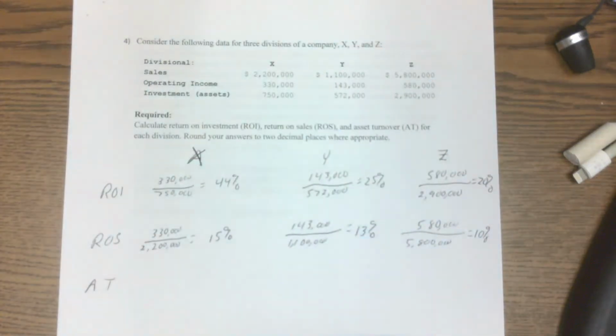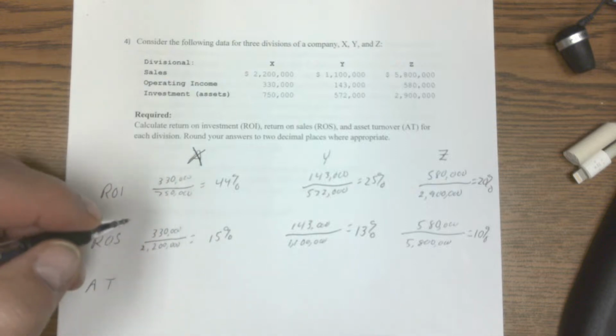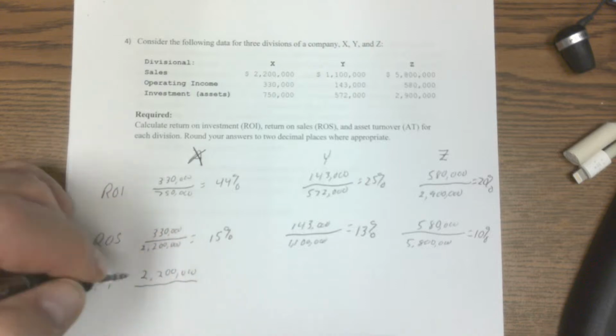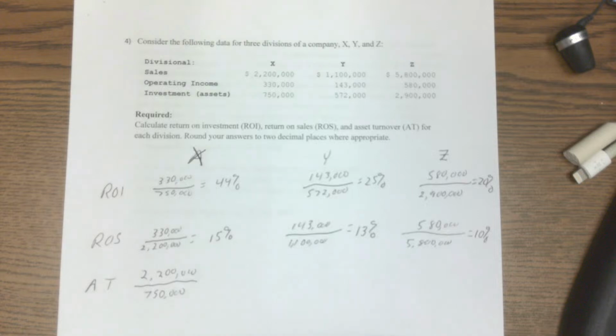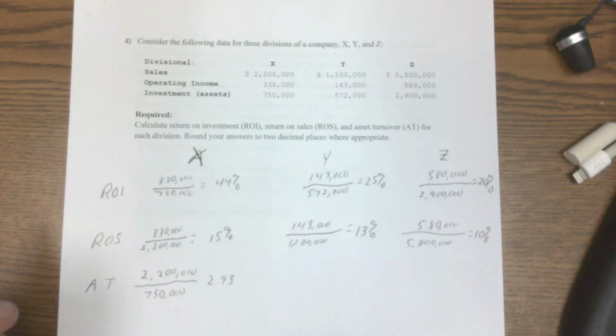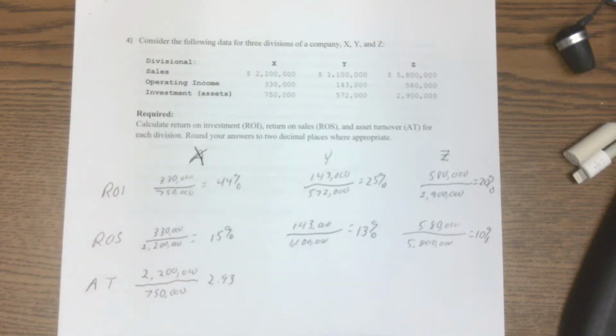Right. Okay. Then the asset turnover is just the sales divided by the 750,000, which is 2.93, and if you remember your DuPont identity, this times this will equal that, 44%, and it does. Right?